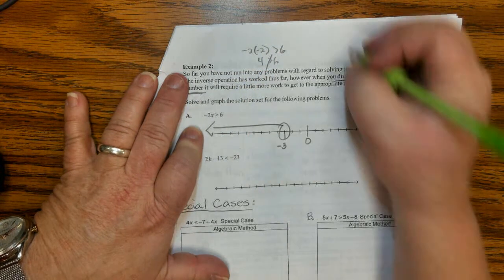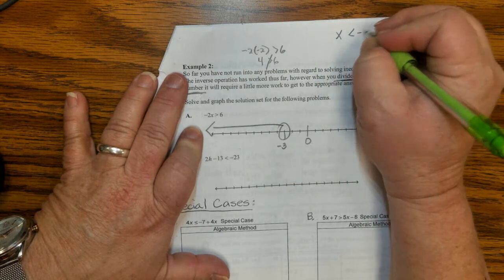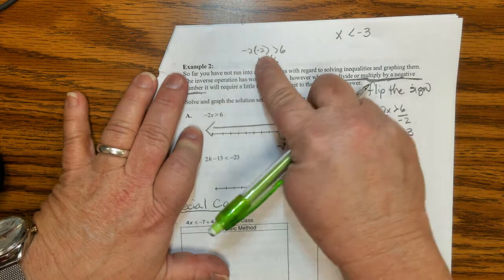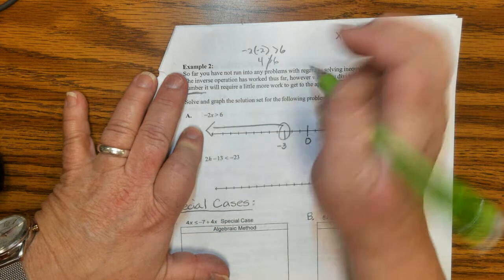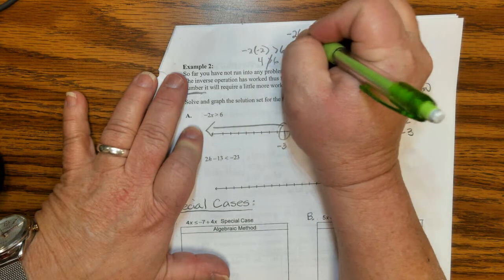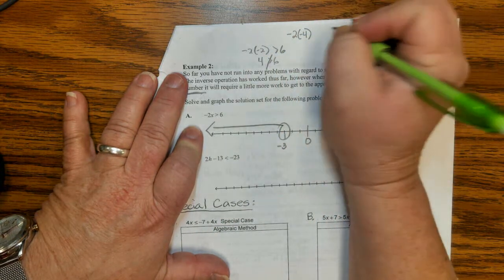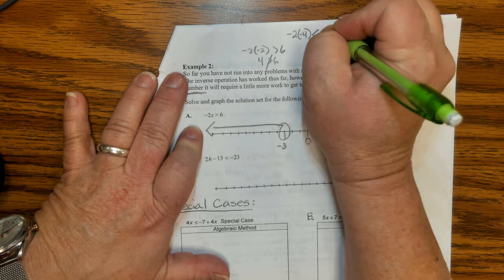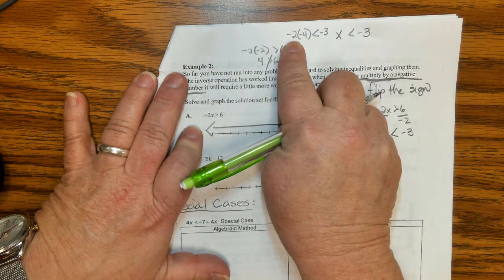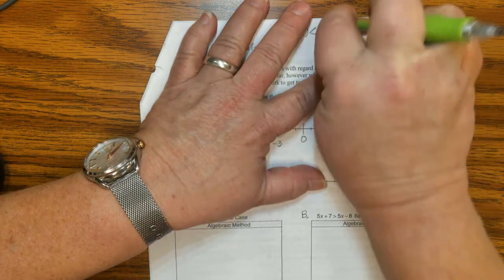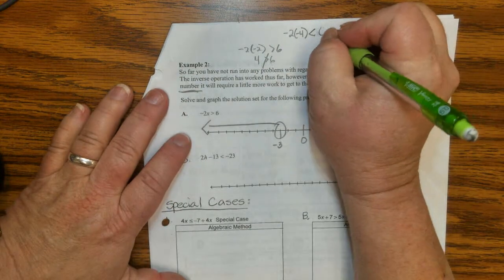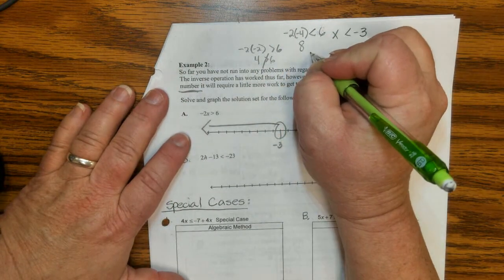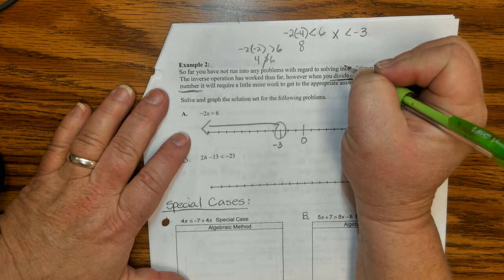No. But if I have x is less than negative 3, if I was to put a negative 4 in here instead, negative 2 times negative 4 is less than 6. I get 8. What did I do wrong?